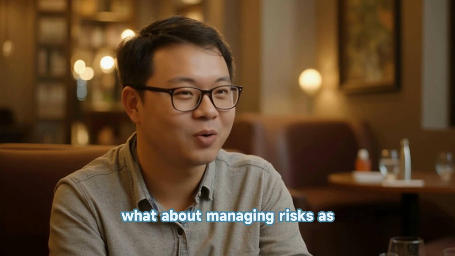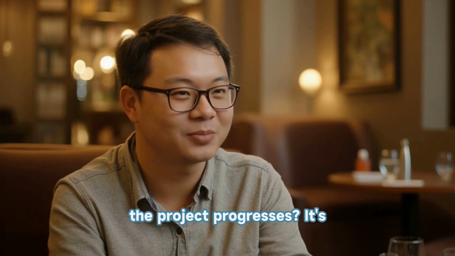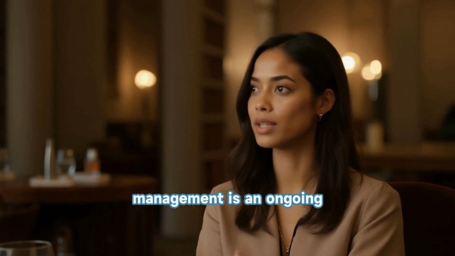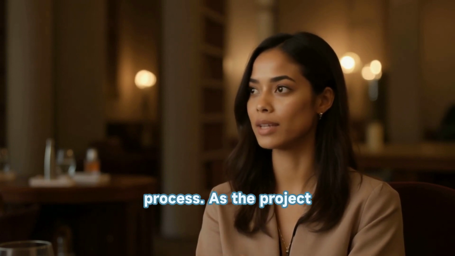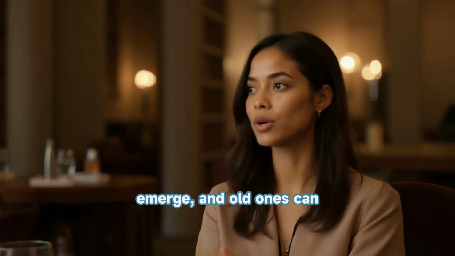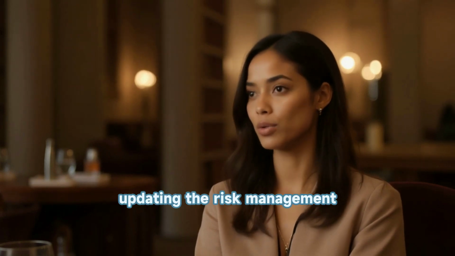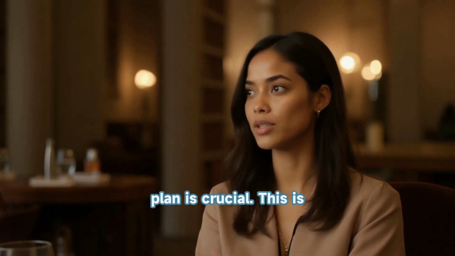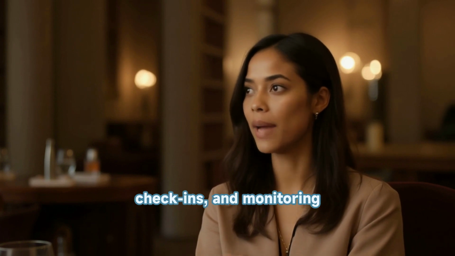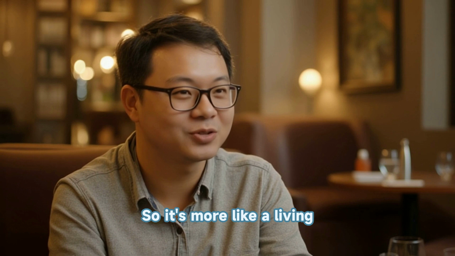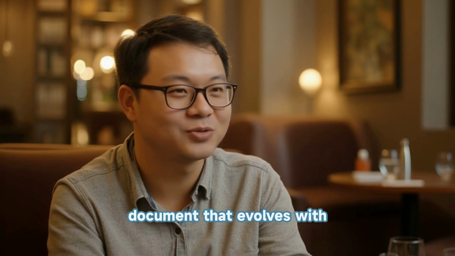Speaking of communication, what about managing risks as the project progresses? It's not a one-time task, right? Definitely not. Risk management is an ongoing process. As the project evolves, new risks can emerge, and old ones can change in severity. Regularly reviewing and updating the risk management plan is crucial. This is where project meetings, check-ins, and monitoring tools come into play. So it's more like a living document that evolves with the project.